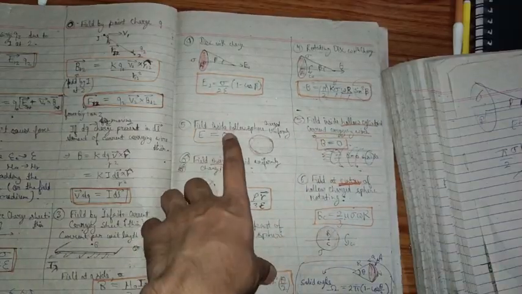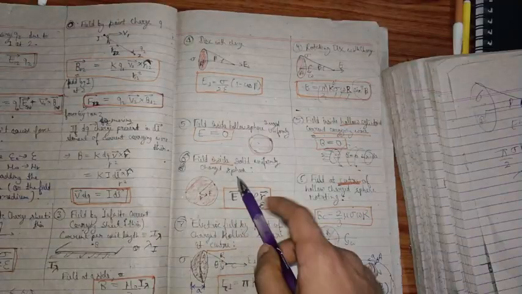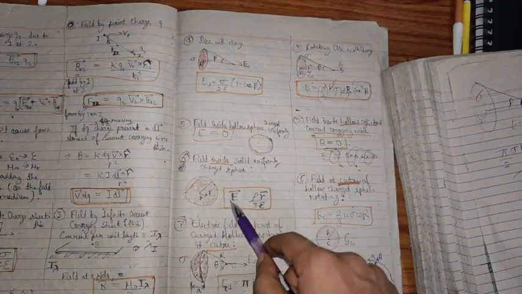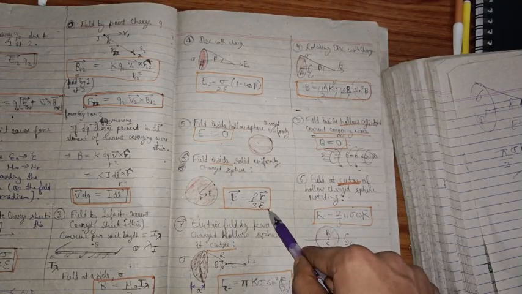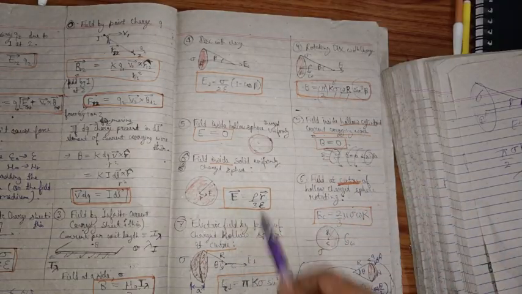Now, the electric field inside a hollow sphere which is charged uniformly will be equal to 0. And if a solid charged sphere is used, the electric field inside it is rho r by 3 epsilon. Epsilon is there because the medium can affect the electric field value.